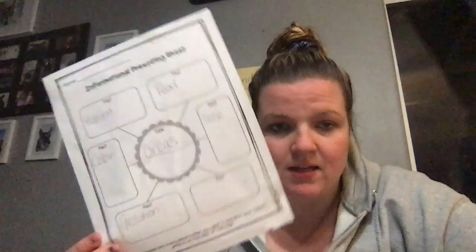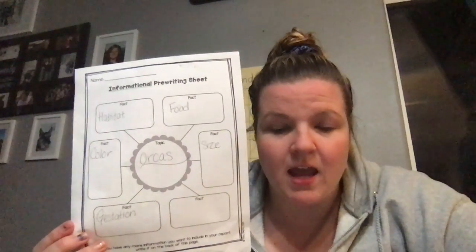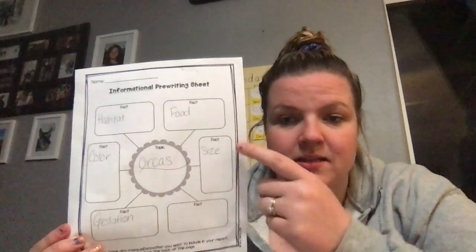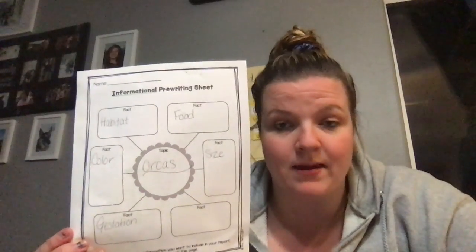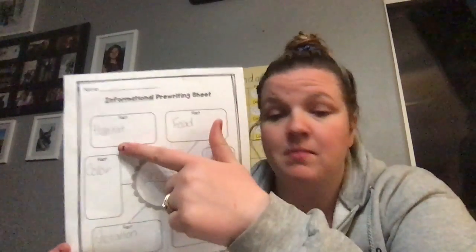Now what I need to decide is how I want to organize my work. If I look here, each of these pages is going to be about a fact about my animal. So one of my pages is going to be about the habitat. One's going to be about the food. One's going to be about the color of my animal. One's going to be about the size. And one's going to be about the gestation, or the amount of time that this animal is pregnant, because I found that fact very interesting.